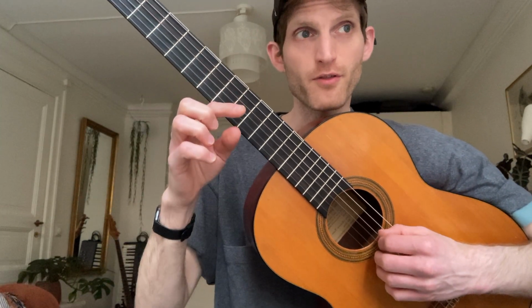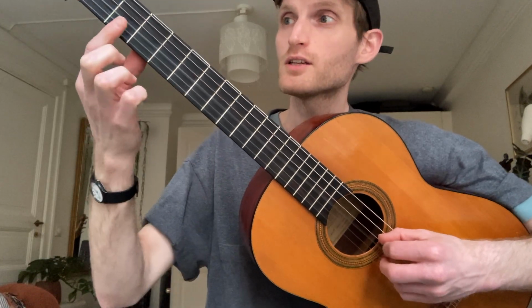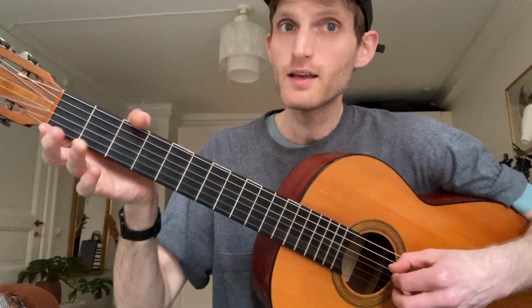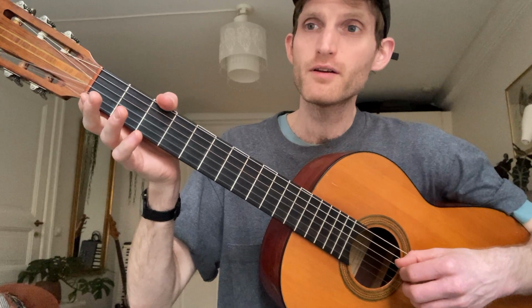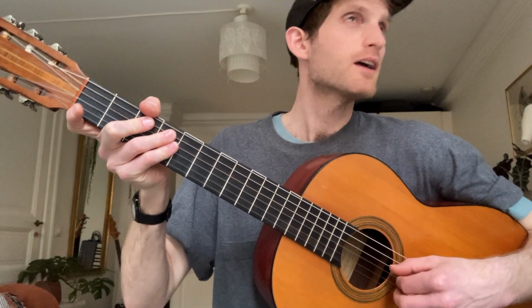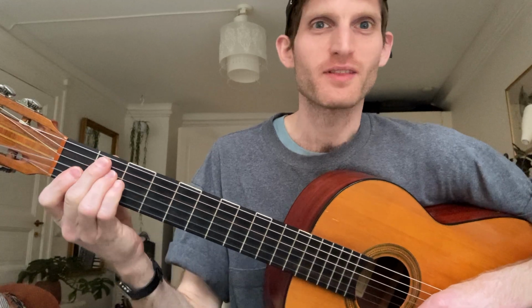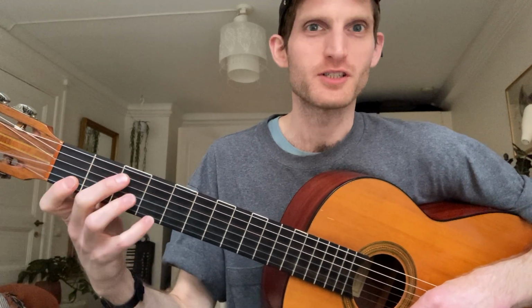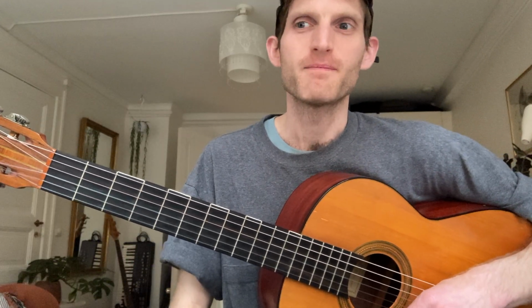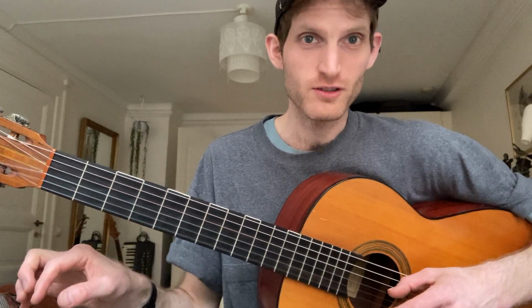Now when we go from the third to the second string, that's a major third. G, B, major third. It's that way because I can't give a good explanation for it right now. It has something to do with being able to do more chord shapes more easily. When you go to the second string and the first string, you're back to a perfect fourth.